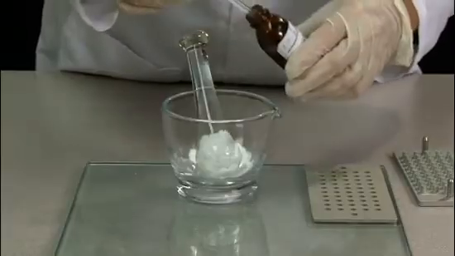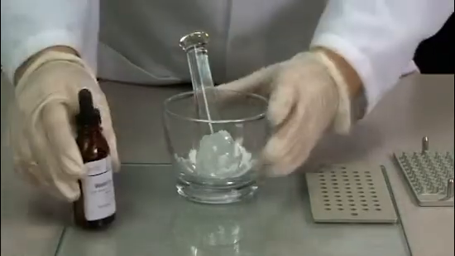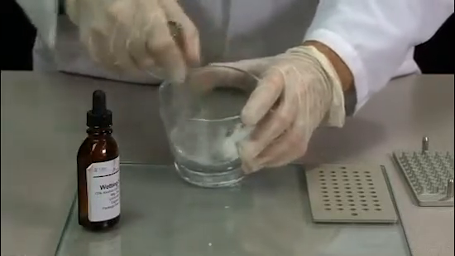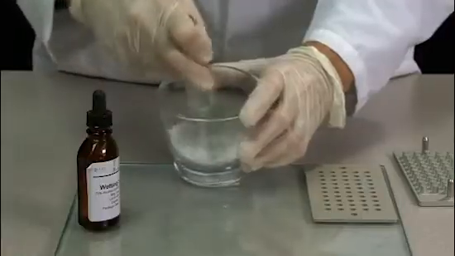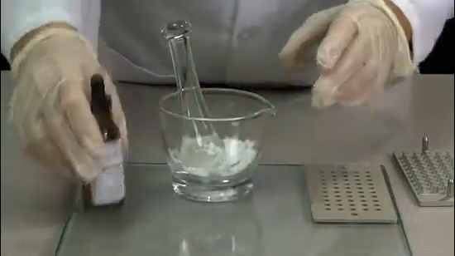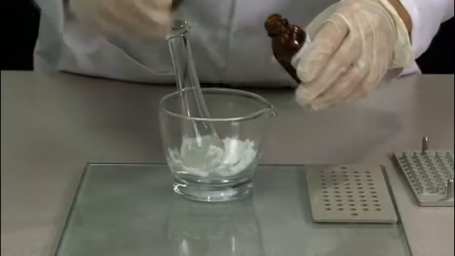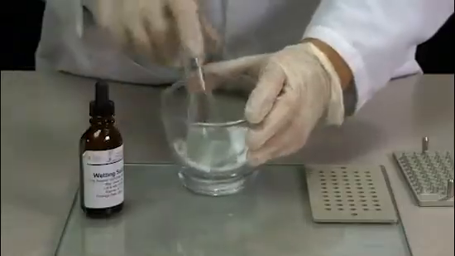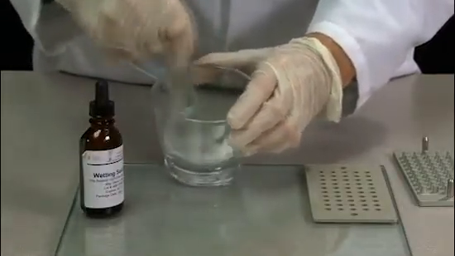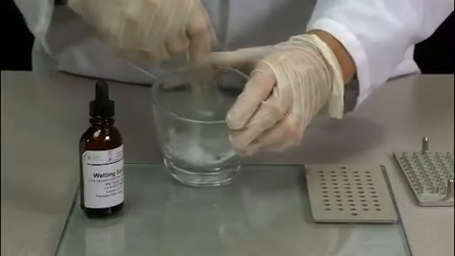So that we do not add too much of the wetting solution at a time, add only 3 or 4 drops and triturate lightly. Continue that process until one moment in time when the powder adheres to the pestle.